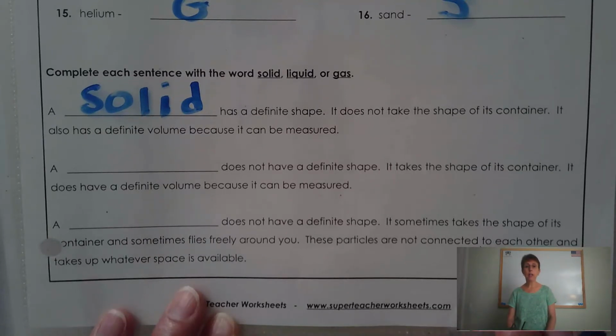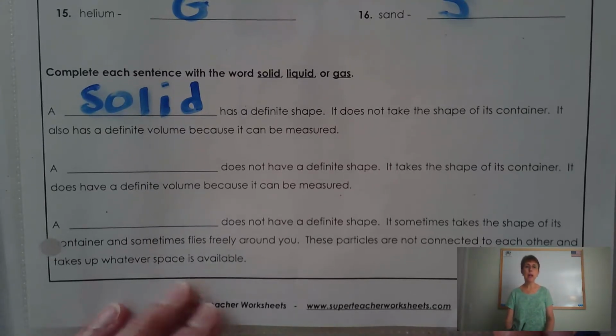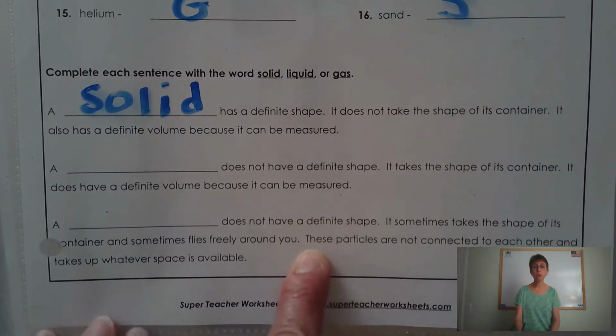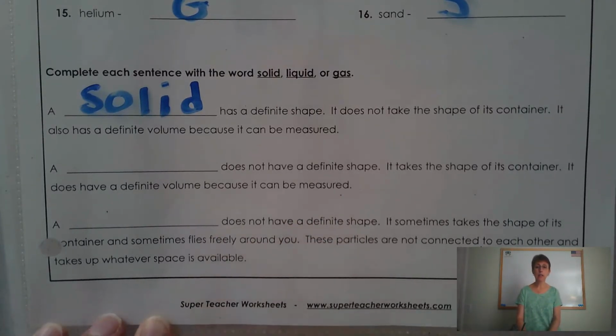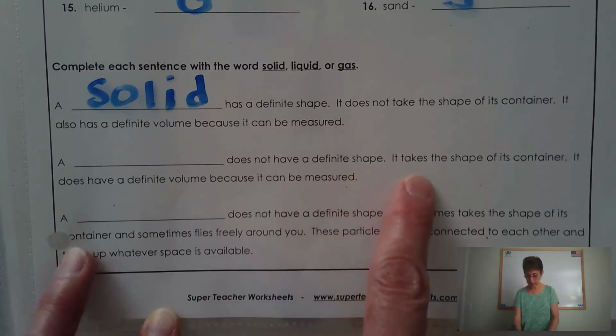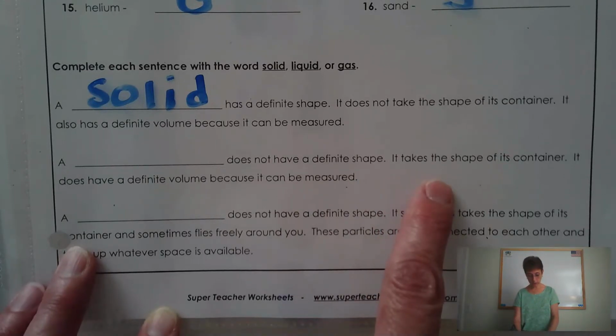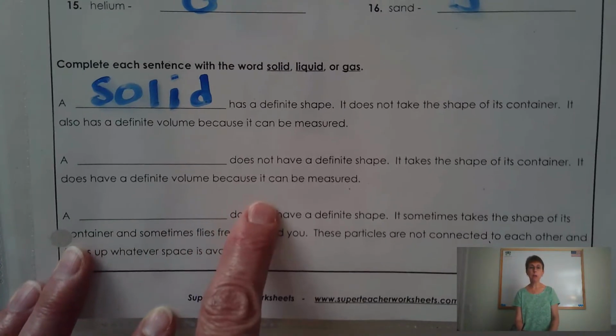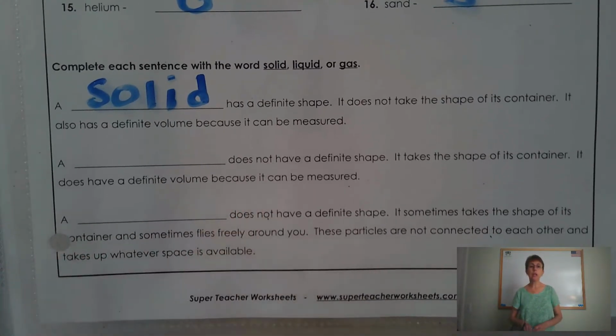Solids have definite shapes. They do not take the shape of the container that they're in, and there's also a definite volume because the volume of that object can be measured. Now the two that do not have definite shapes obviously are gases and liquids. So let's see what the difference is. In the second one it says it takes the shape of its container and it does have a definite volume because it can be measured. So is it a liquid or a gas that takes the shape of its container?